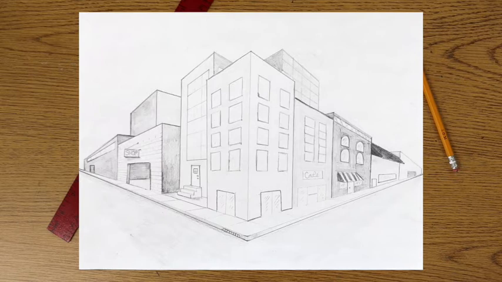Now, just like the other stuff that we've done with perspective, all of the diagonal lines in this picture are pointing towards a vanishing point. Now they won't all be the same vanishing point, which we'll talk about in a minute, but they're pointing towards a vanishing point.